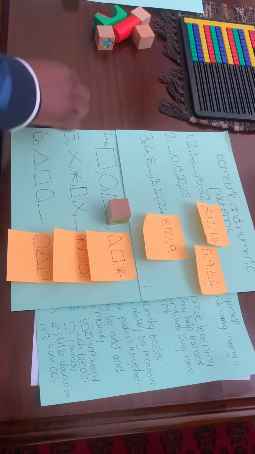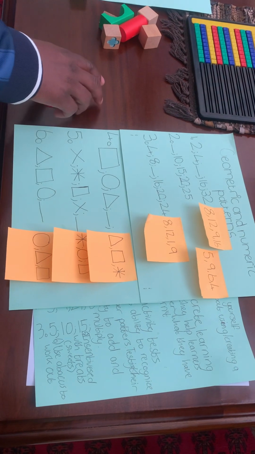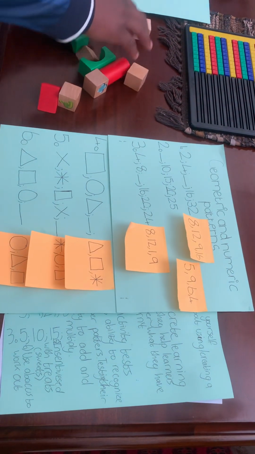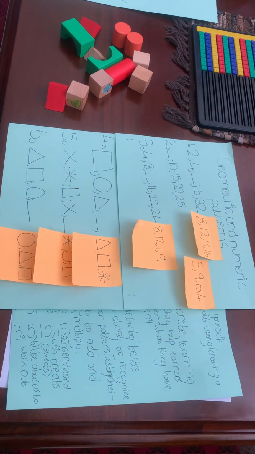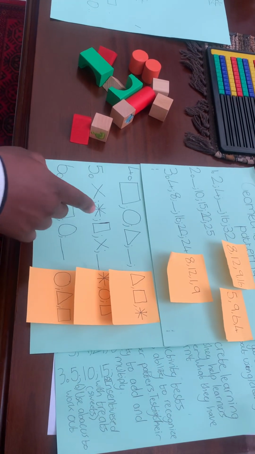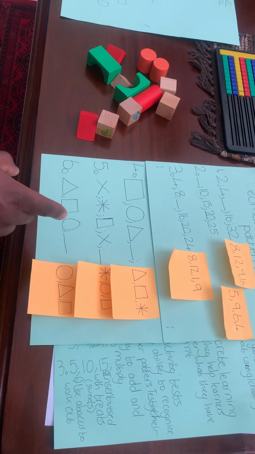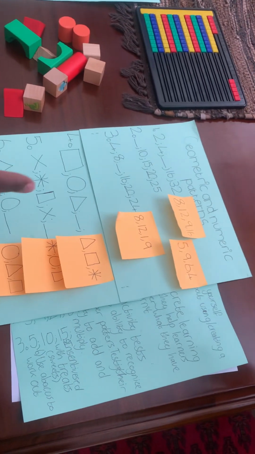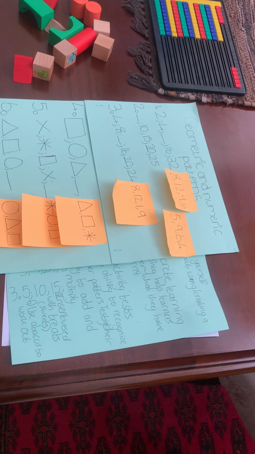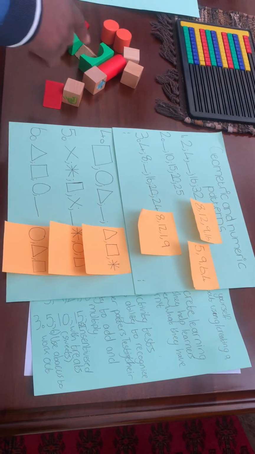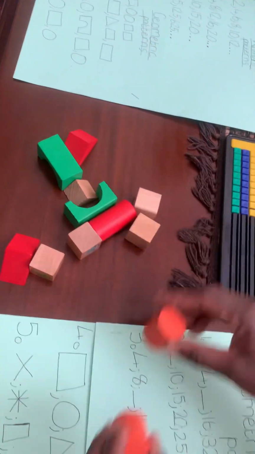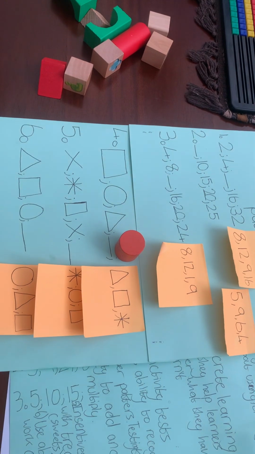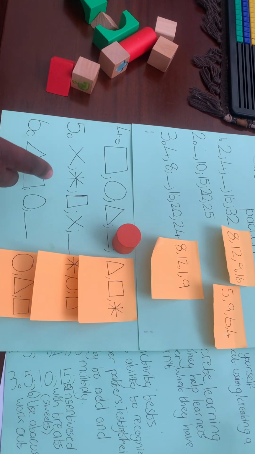Yes, fantastic. Well done. All right, so now moving on to our geometric patterns. All right, so now here we have our figures here, which is making it a fun way to learn about geometric patterns. All right, so we have square, circle, triangle. What's going to follow next? Yes, Lerato? Circle. All right, fantastic. So please put the circle on the charts to show me that it's going to be a circle. Okay, fantastic. Well done.